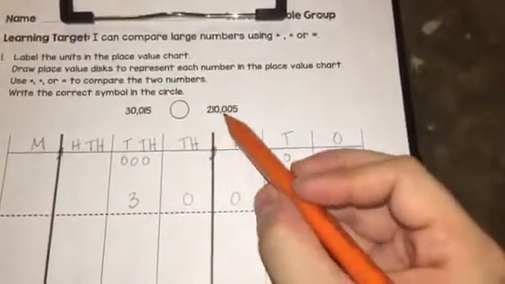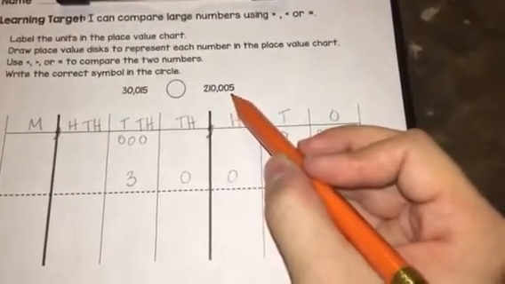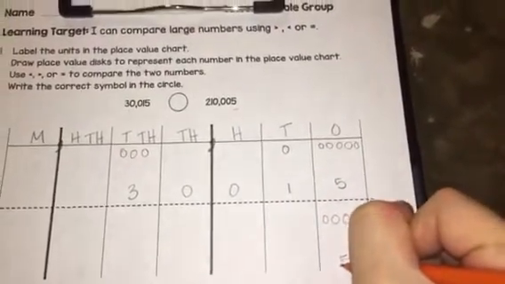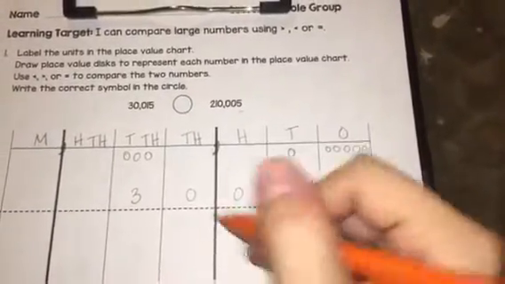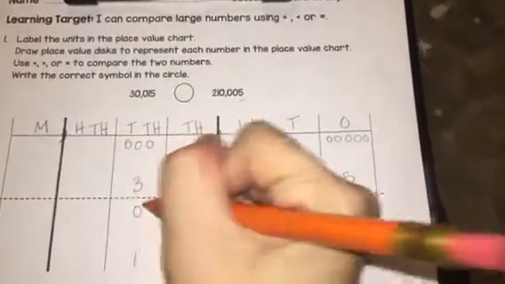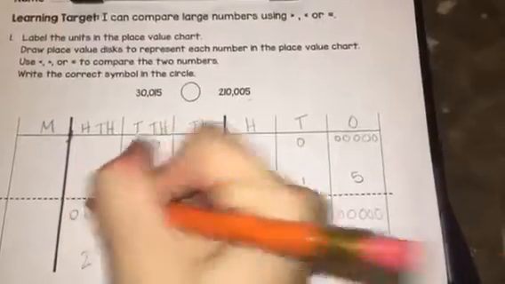Next, I wanted to draw the number 210,005. So here we have 5 ones. 1, 2, 3, 4, 5. We have 0 tens, 0 hundreds, 0 thousands. We have 1 10,000, and then we have 2 100,000s.